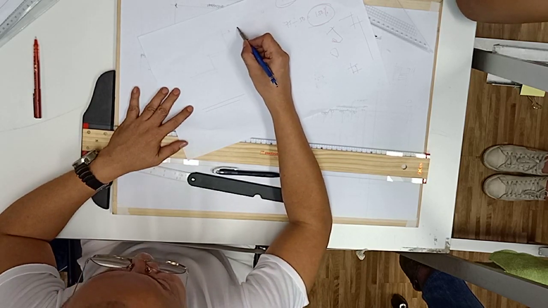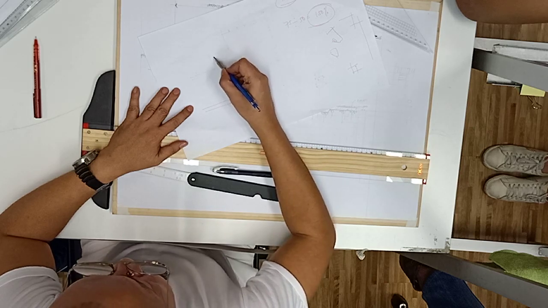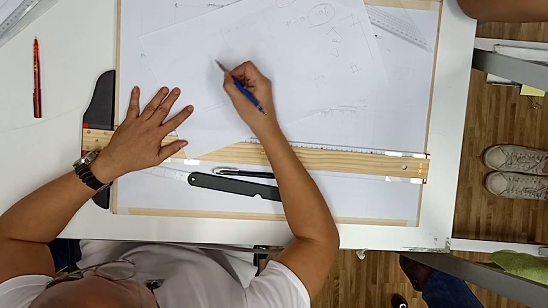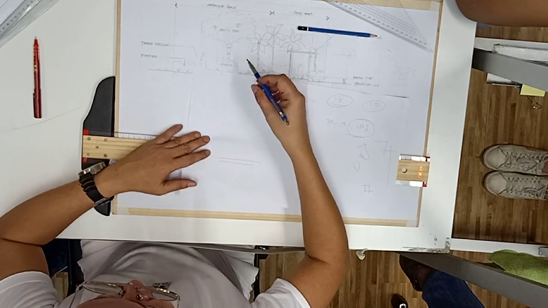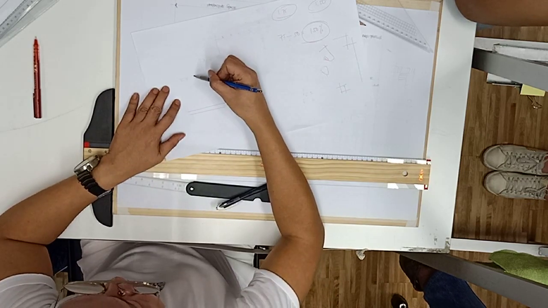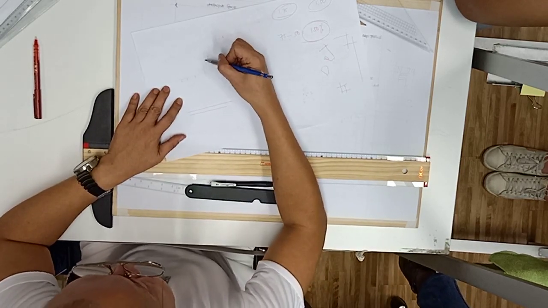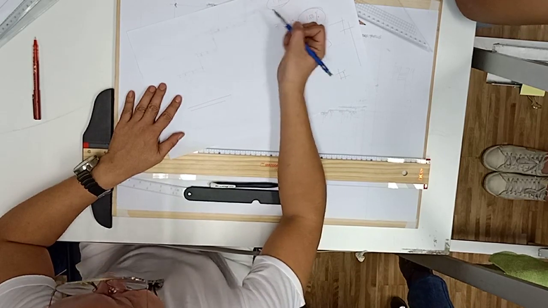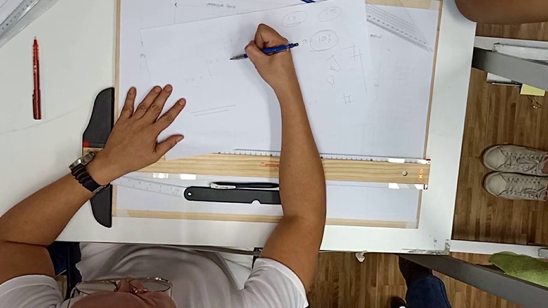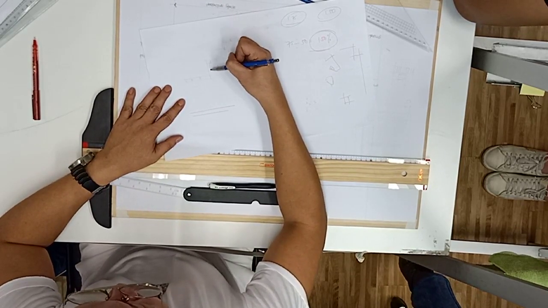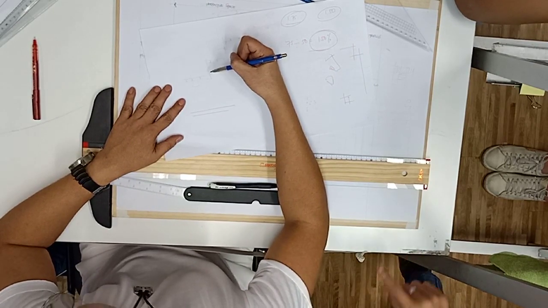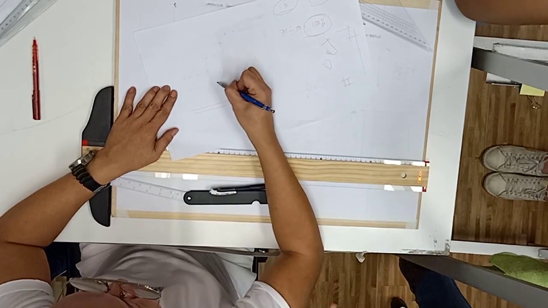Am I correct or not? Then just follow how I did it here. So if that's timber, what is here? Is it timber also? Correct? And then after that, this one can be concrete.